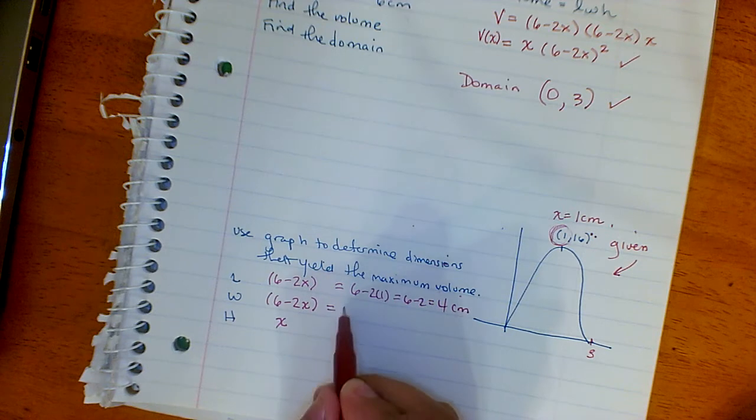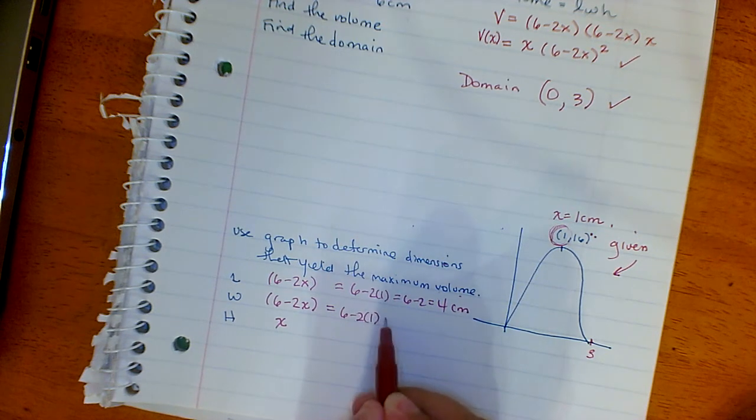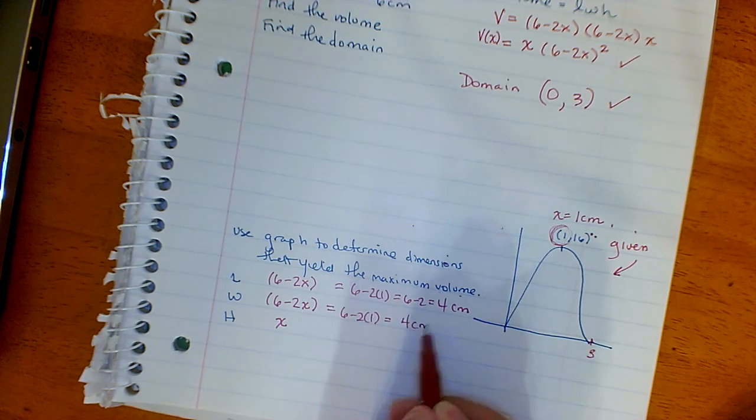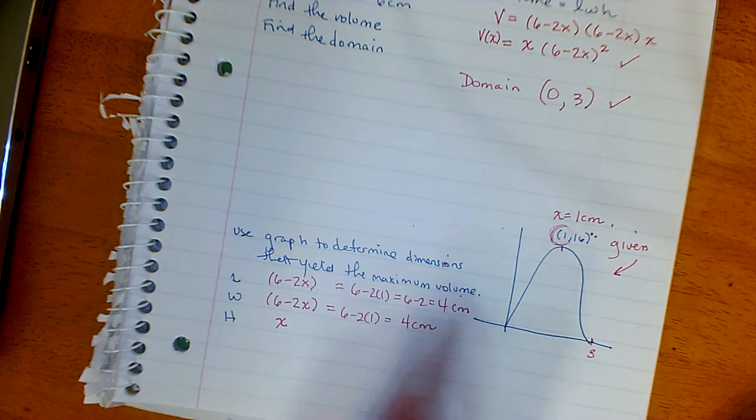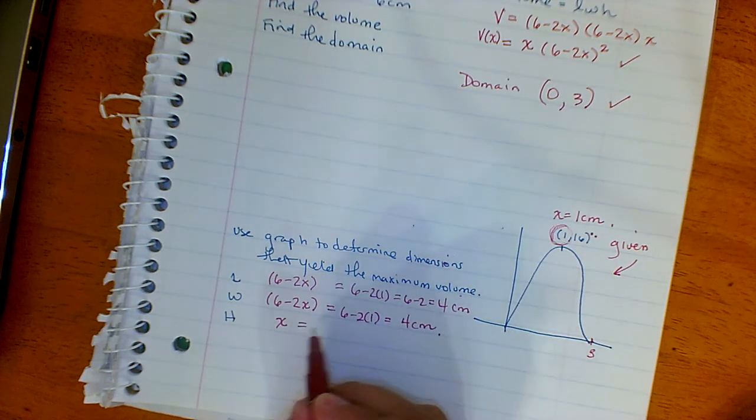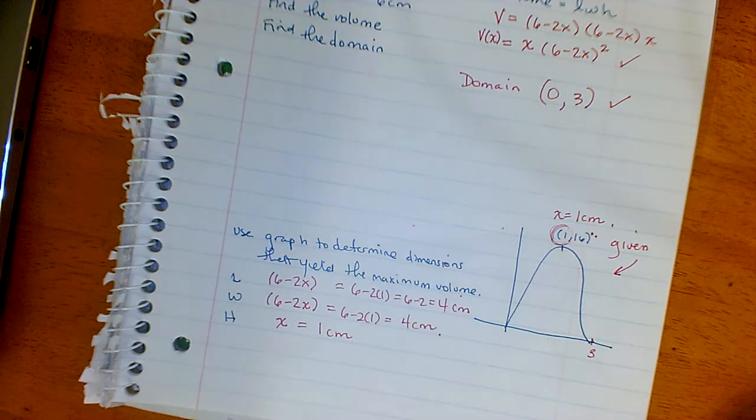The same exact thing is going to happen here because the expression is exactly the same. So I have a length of 4 centimeters, a width of 4 centimeters, and a height of only 1 centimeter. And these dimensions of a 4 by 4 by 1 box are what's going to give me the highest volume for the box that I'm creating in this situation.